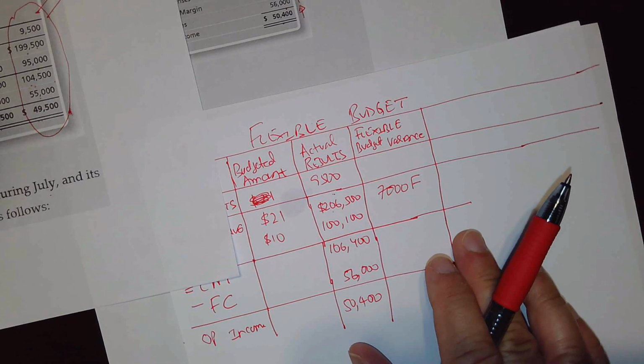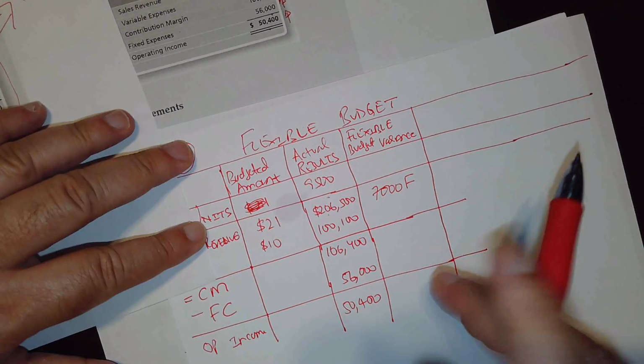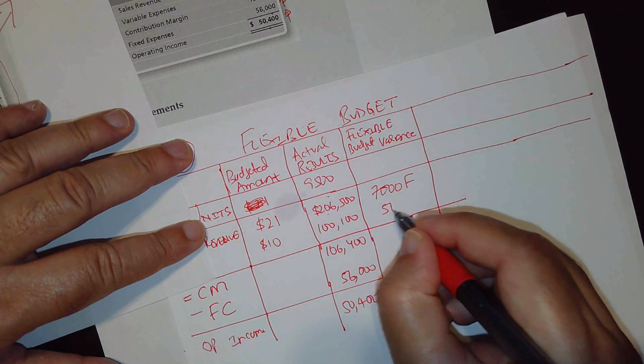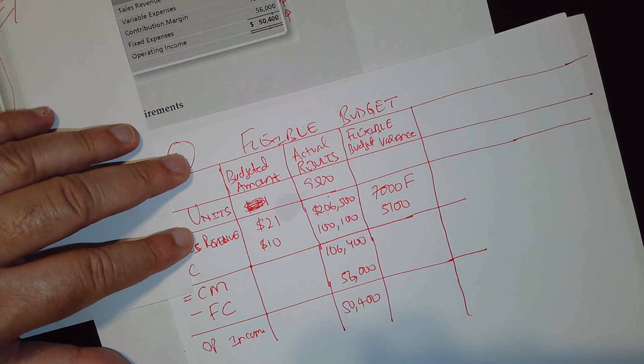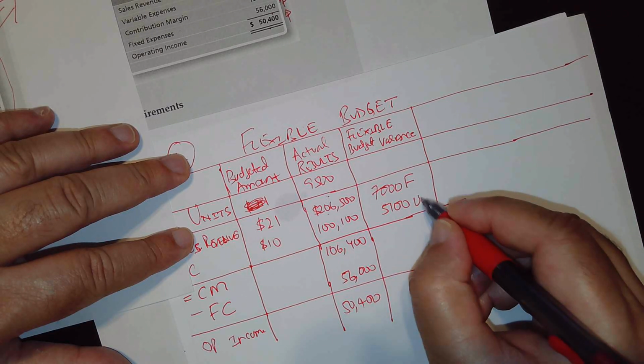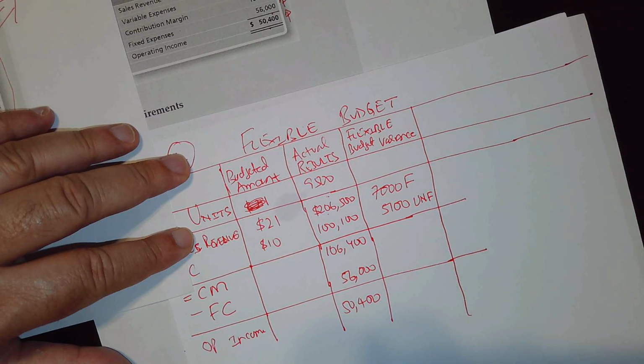So how much is the difference? It is $5,100. Now, is this $5,100 favorable or unfavorable? Since the expense is going up, it will be considered unfavorable. Always remember, if revenue is going up, it's favorable. If revenue is going down, it's unfavorable. If expenses are going up, it's unfavorable. If expenses are going down, it's favorable.